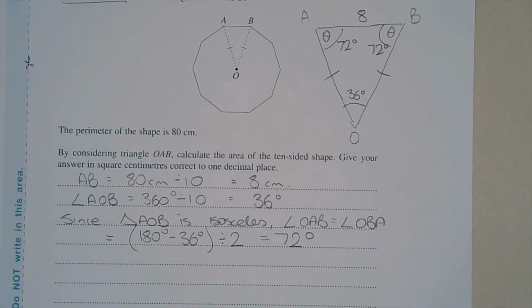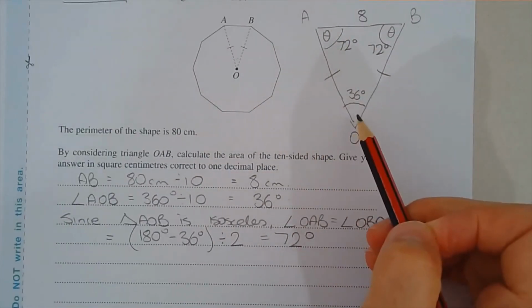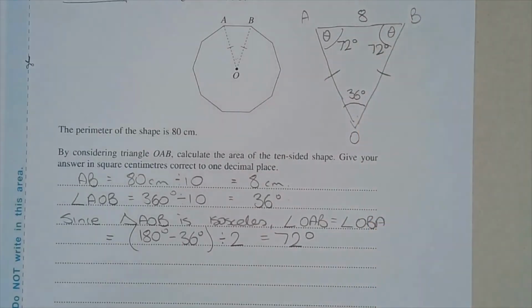Okay, so what do you think we do next? Have a think about it. We've got a side, we've got an opposing angle, so that's a side angle pair. We need the area of this triangle, so we really need just one more side, and if we can get one more side, then we can find the area of this triangle very easily, and then it's just 10 of those. So just have a think about that for a moment.